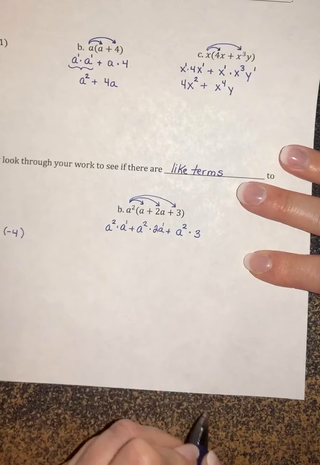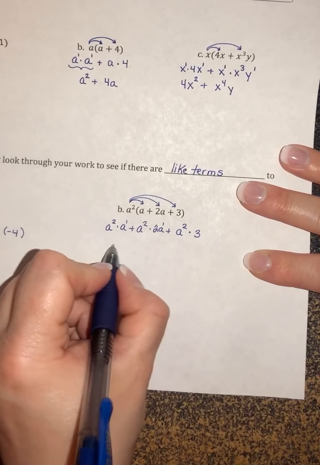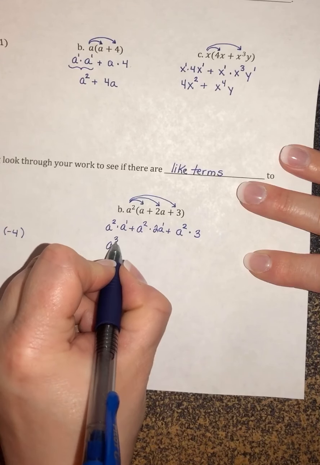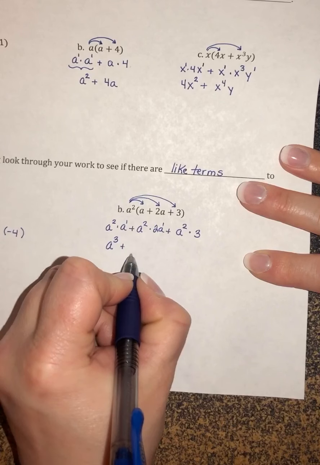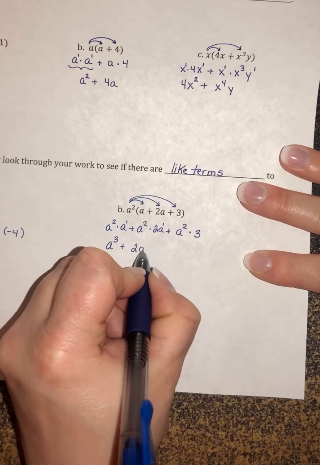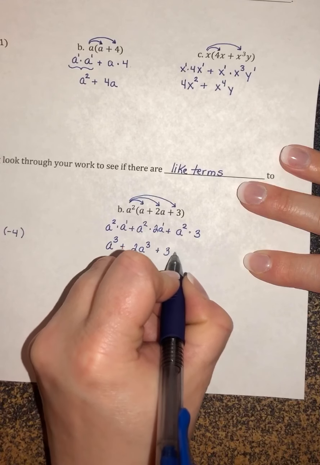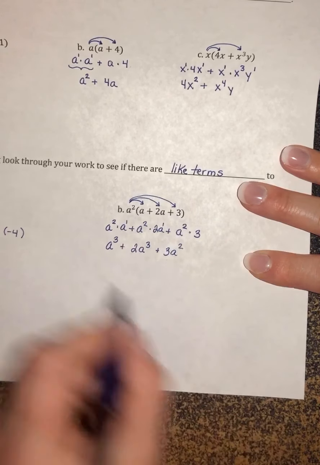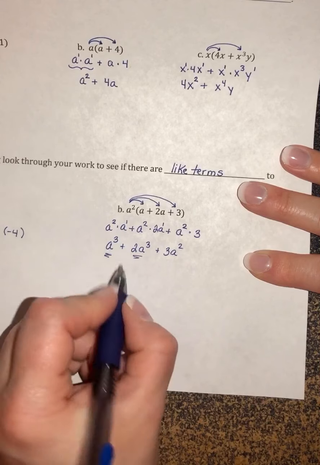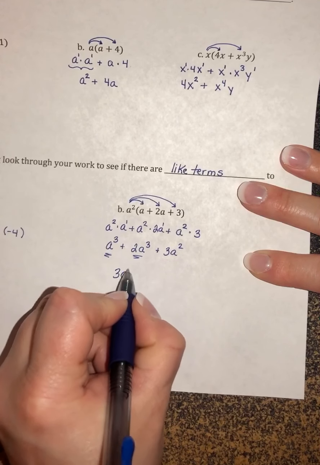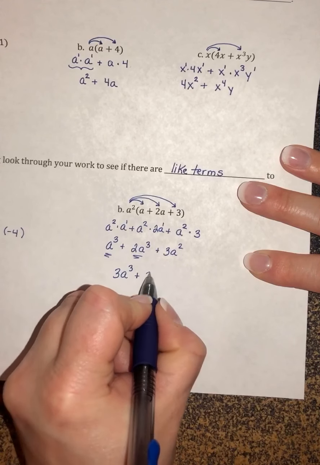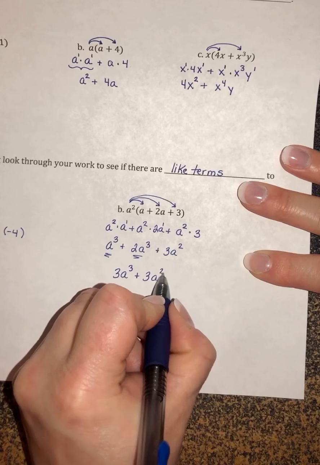So again, put the ones in for the exponents that aren't written. So we're left with a cubed plus 2a cubed plus 3a squared. Now I have some like terms to combine. So that gives me 3a cubed plus 3a squared.